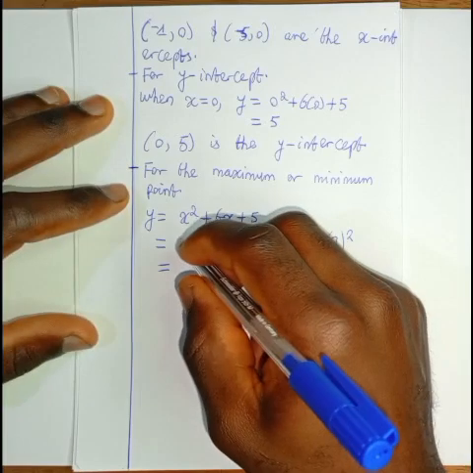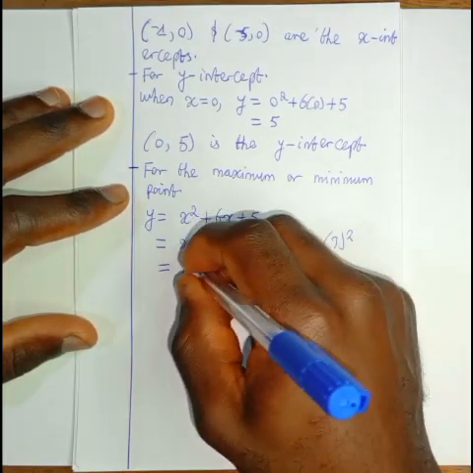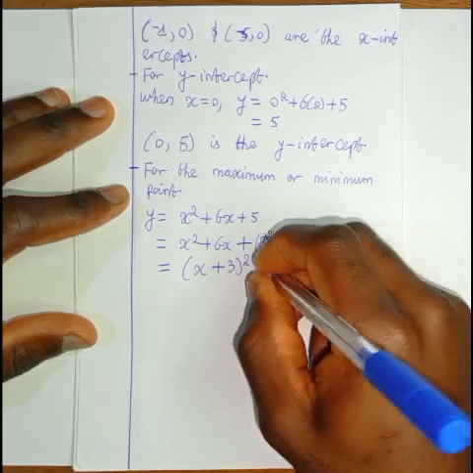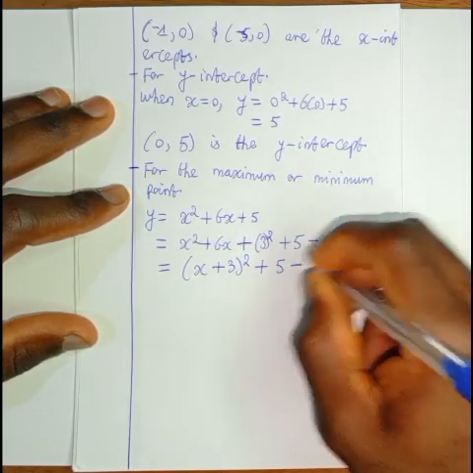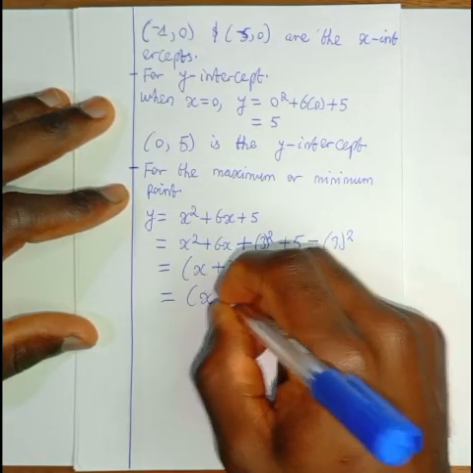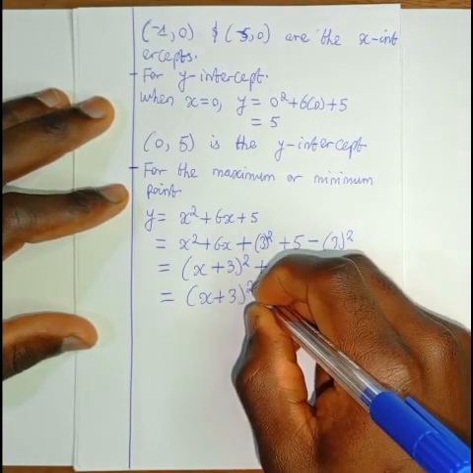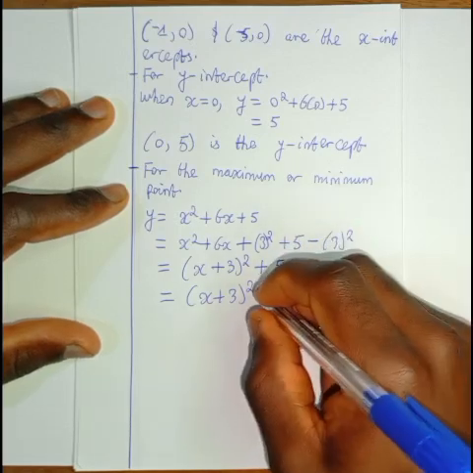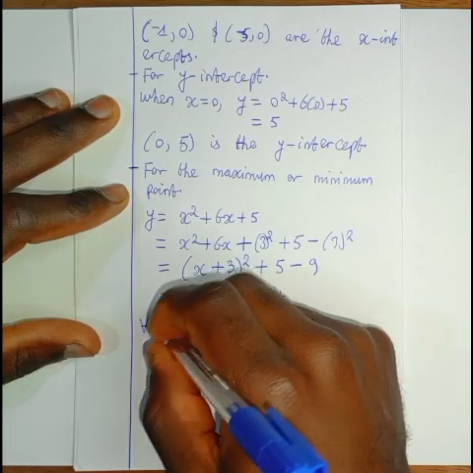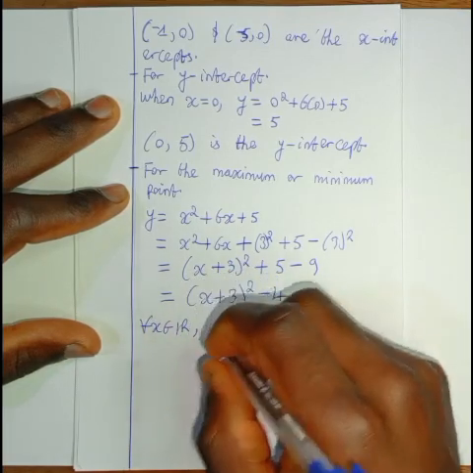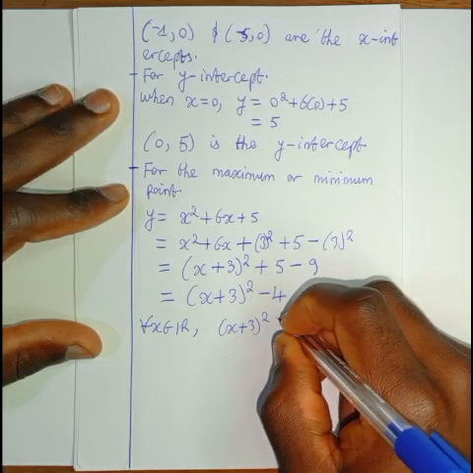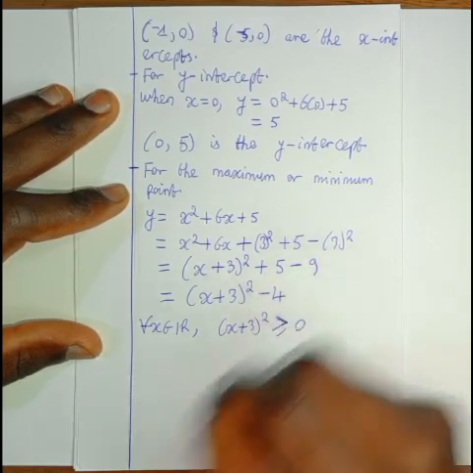This will give us, we know this is a perfect square, and the factorization is simply x plus 3 all squared plus 5 minus 3 squared, which gives us 9. This will simply be equal to x plus 3 all squared. We know 5 minus 9 gives us negative 4. We know that for every x we take from the set of real numbers, x plus 3 all squared is greater than or equal to 0.